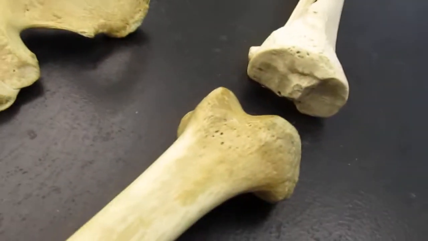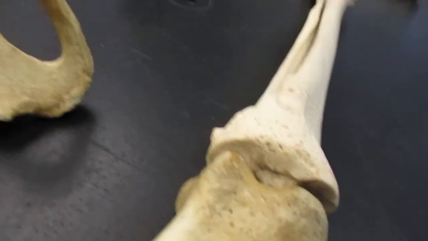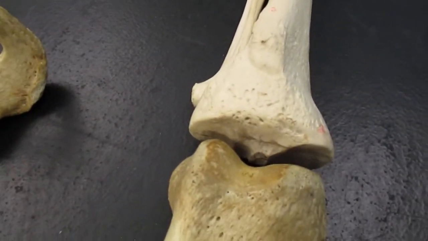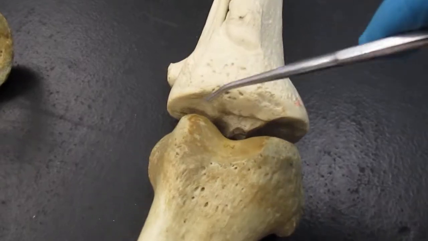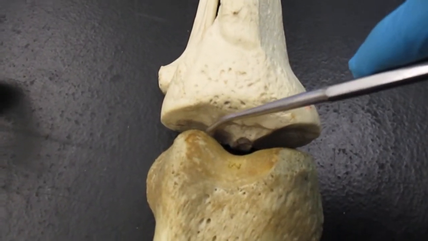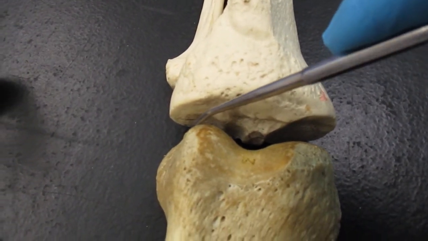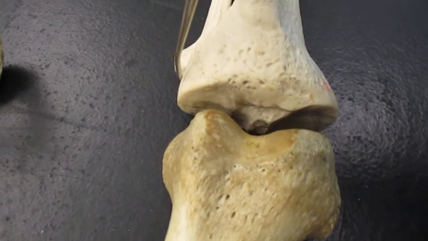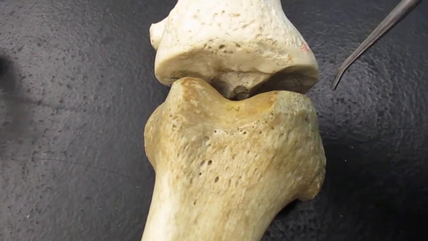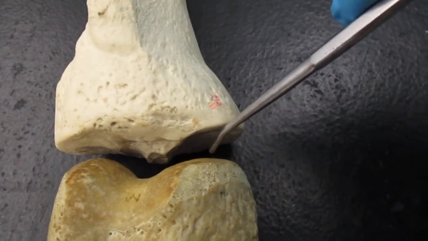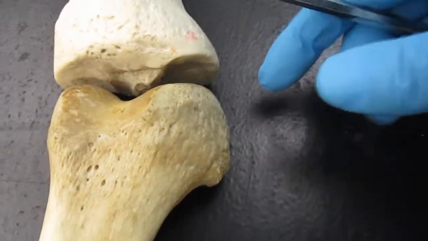This is the femur bone here. And we see it articulates like this. You see that? So, lateral condyle of the femur. This is the lateral epicondyle here of the femur. Medial condyle of the femur. And then this right here is the medial epicondyle.